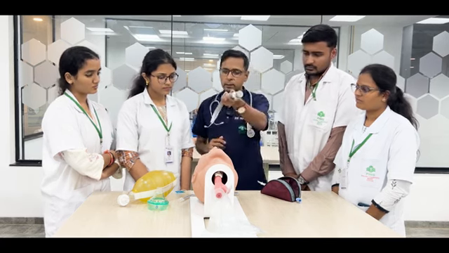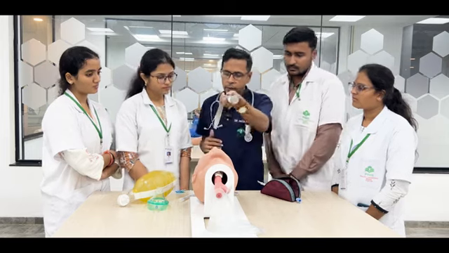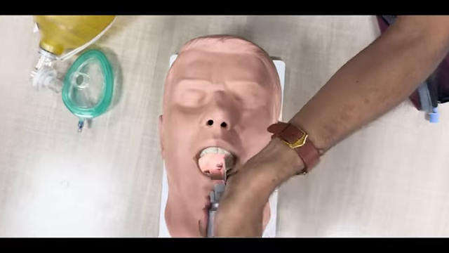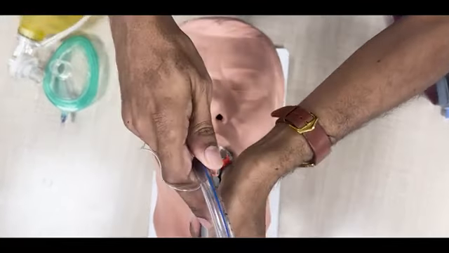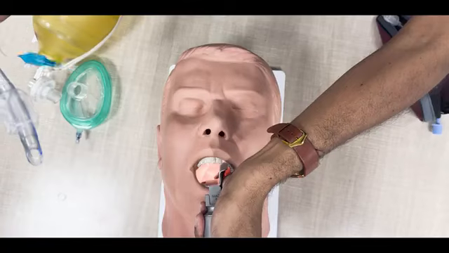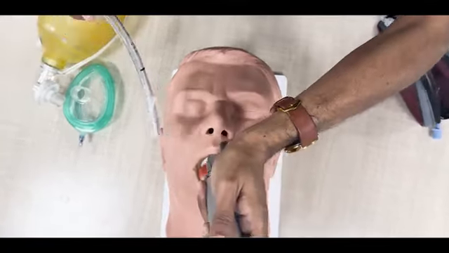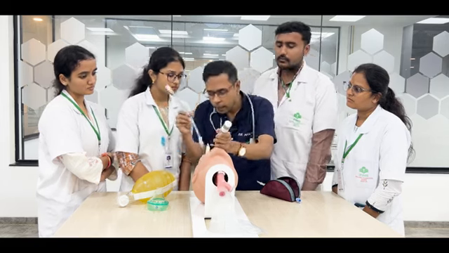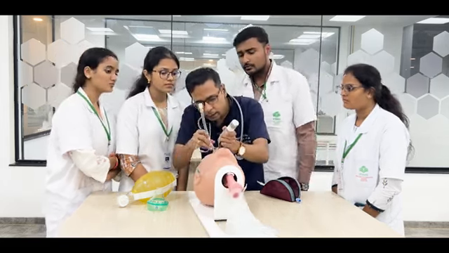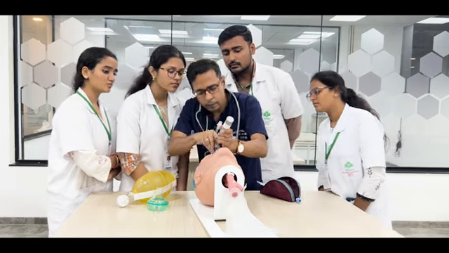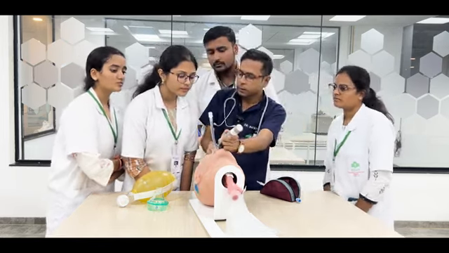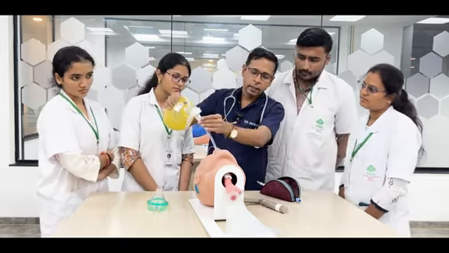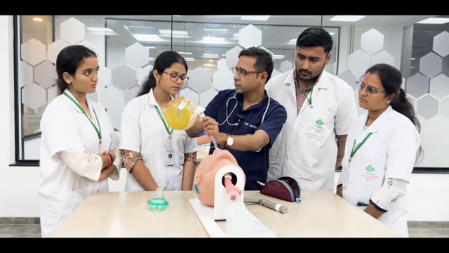Once I see that the laryngoscope is working, from the right side of the patient, I will introduce the laryngoscope, and once I enter the oropharynx, I'll just give it a 45 degrees pressure. I'll slightly lift it. I'll take this endotracheal tube and introduce it inside, and that's it. The patient is intubated. I'll attach this bag mask, and I'll see that the lungs are inflated. That's it.